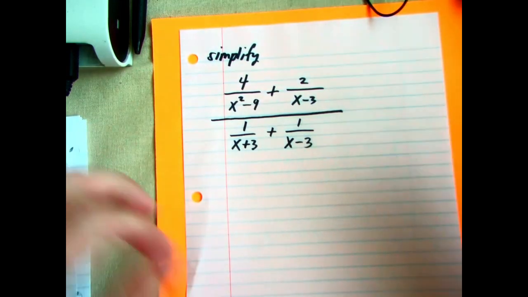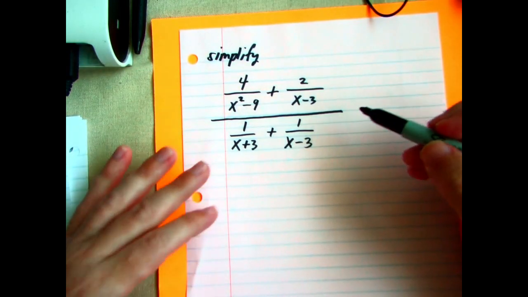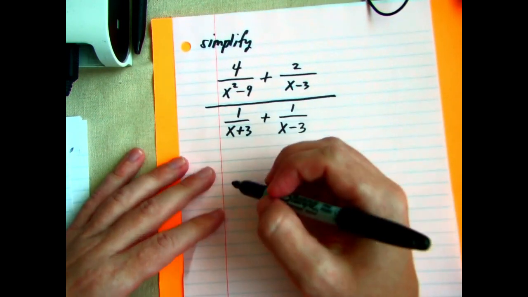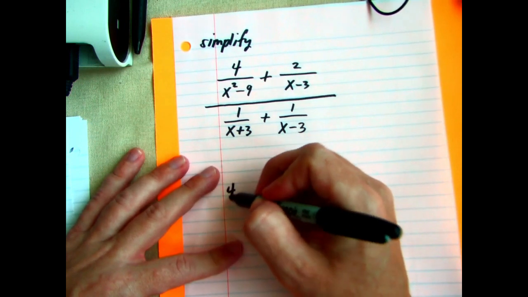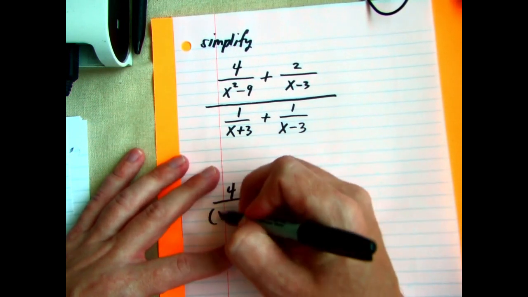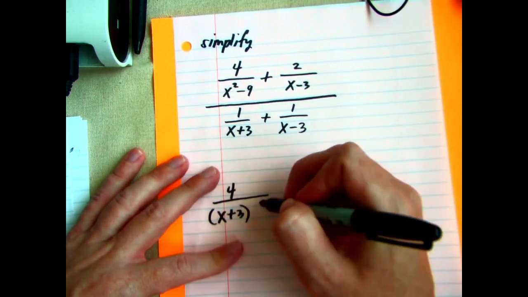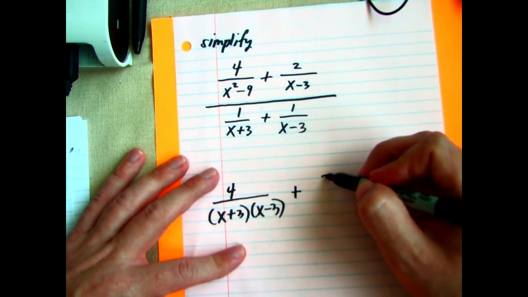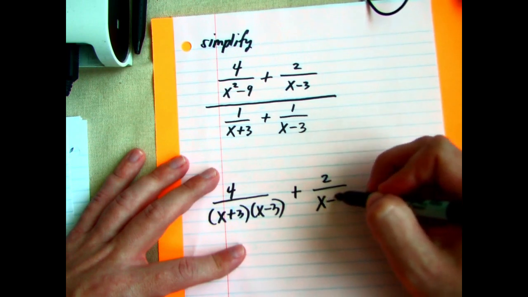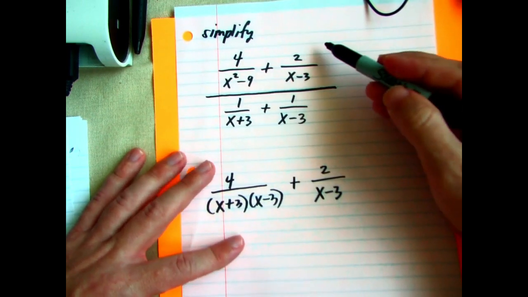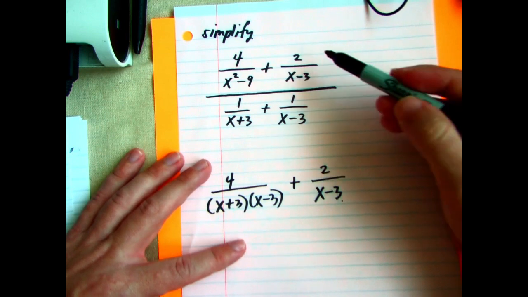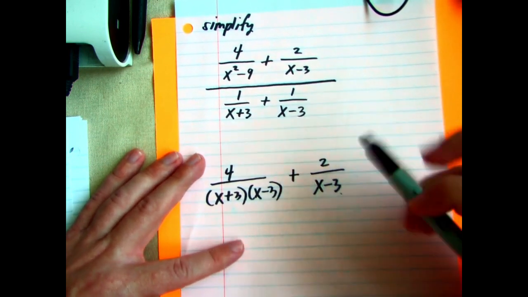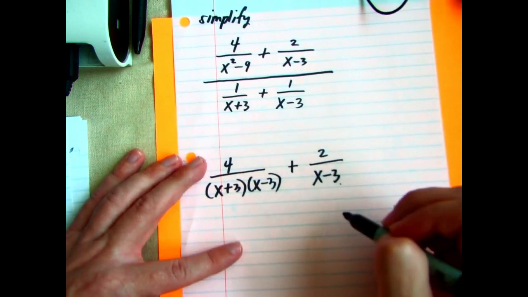Okay, I got one more problem for you to go through today. Again, another complex fraction that looks troublesome, but if you take it in baby steps, we're going to get through it. So focusing on just the numerator for now, I'm going to factor x squared minus 9 because that's going to enable me to see what's missing from either side. What's missing from the right side fraction is x plus 3.